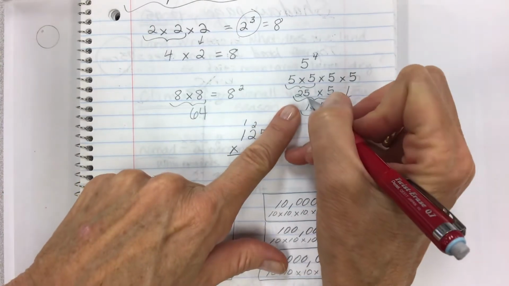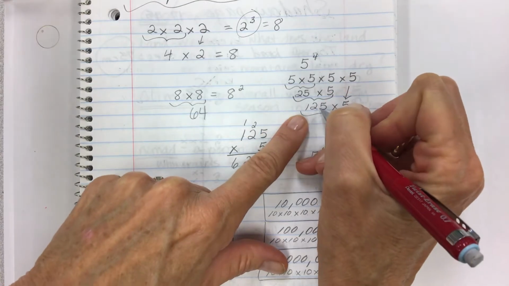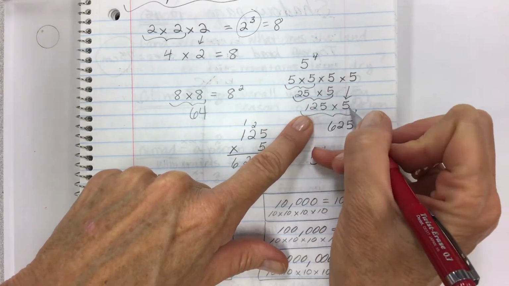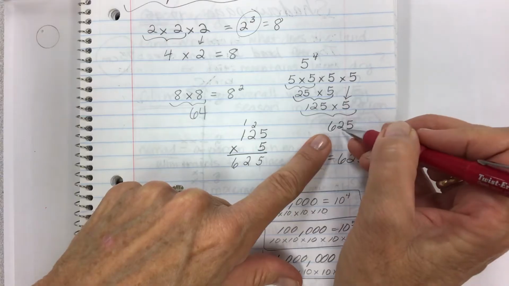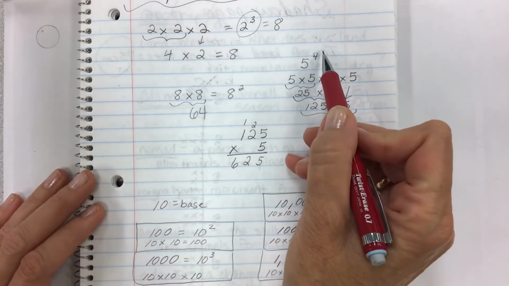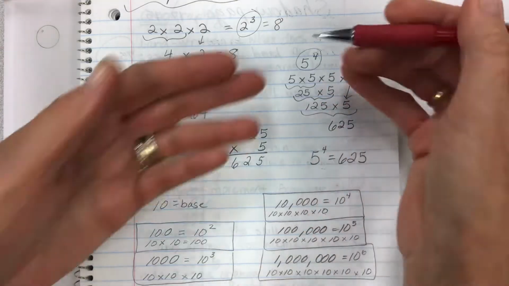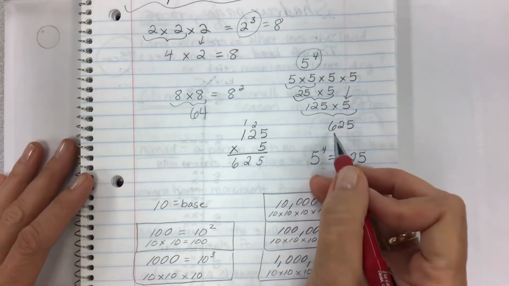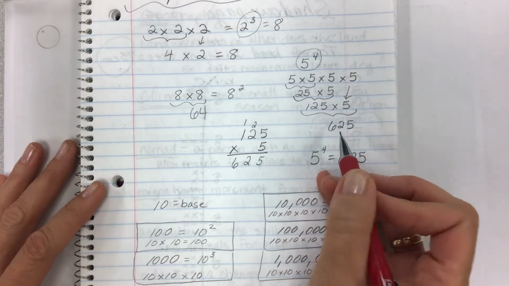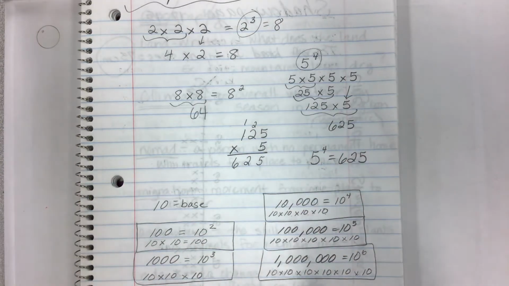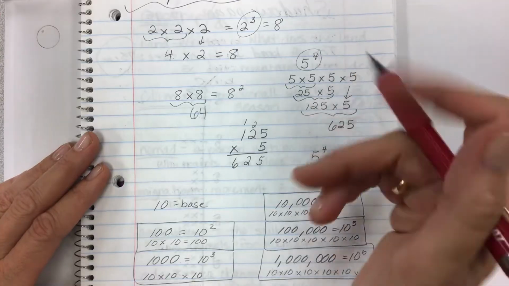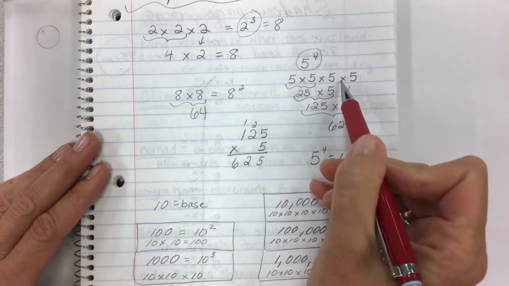Then you multiply 25 times 5, which is 125. Then you multiply the 125 times 5, and you get 625. So this tiny little way to write this actually is a huge problem that has a really big answer. When people talk about exponential growth, this is why, because exponents are really multiplying the base number by itself.